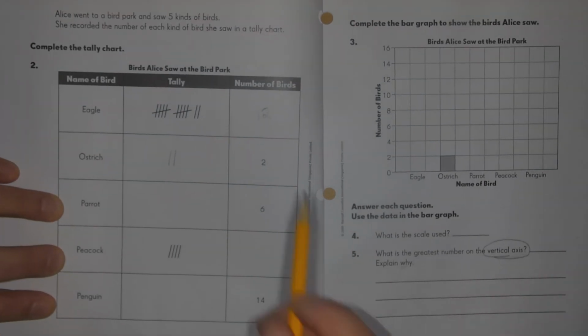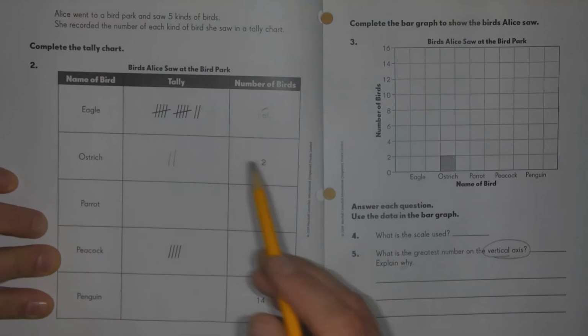So here is our data, the information we're collecting, and here we're actually presenting it to someone in a way that makes it easy for them to read.